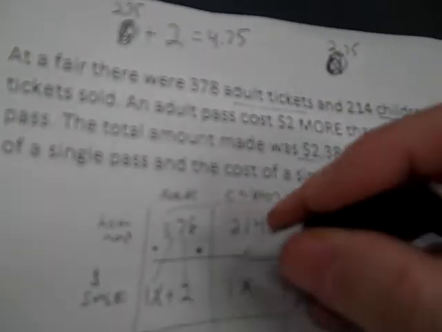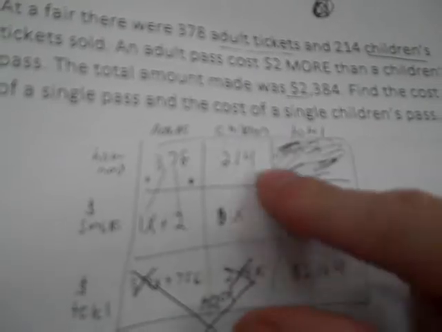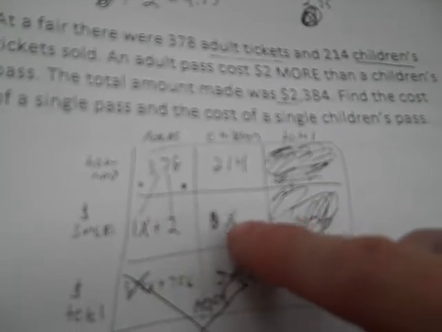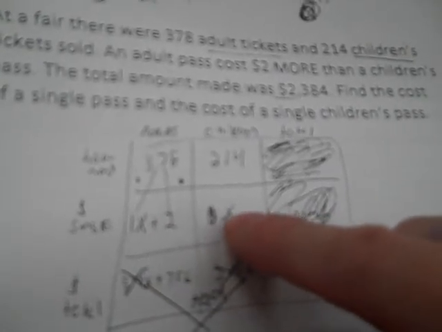So these are my two answers. Now, if you are confused about what goes where, go find the column that just had the x, without the x plus 2, that doesn't have the 2 being added to it. It would be right here, the singular x right here. That's children. So children would be 2.75, and it would be the adults that is 4.75. Okay, next one.